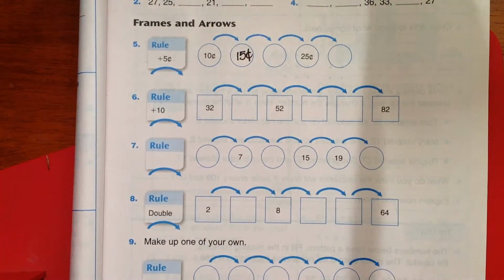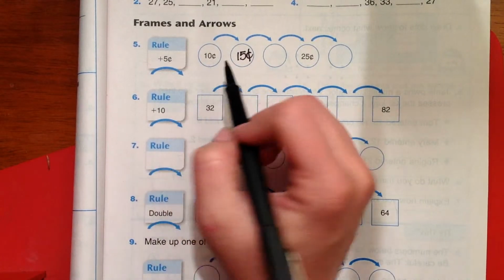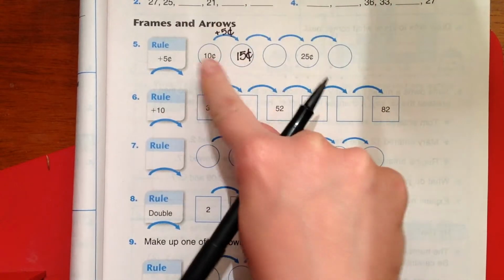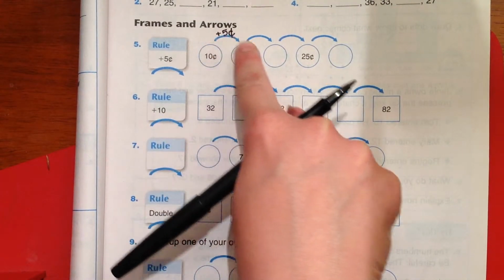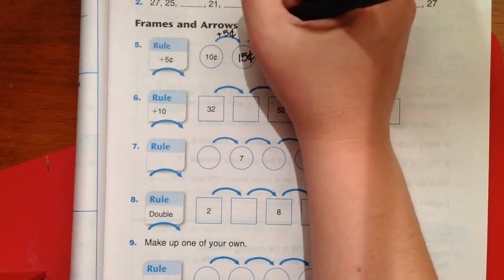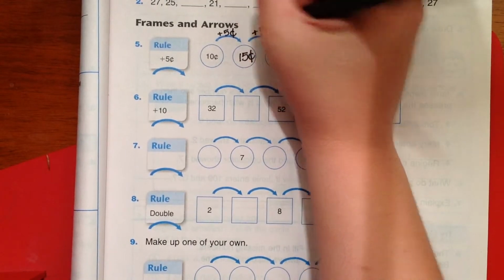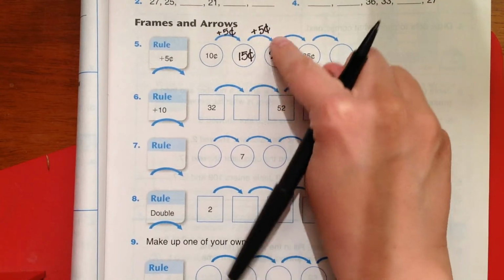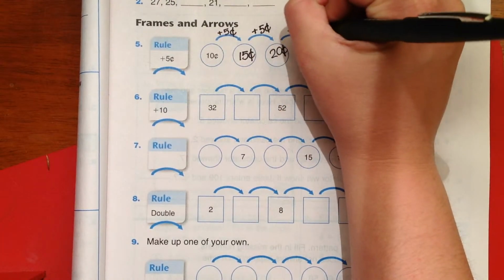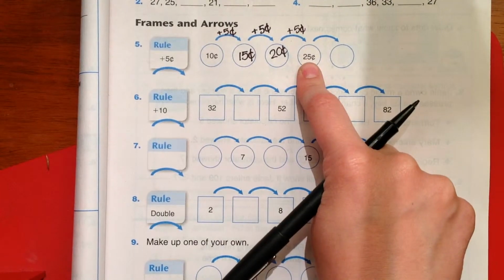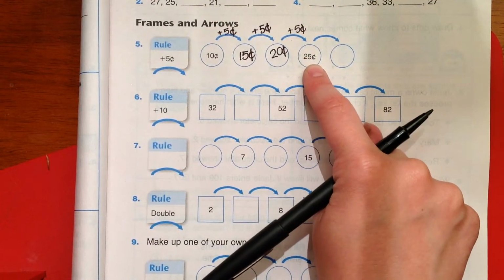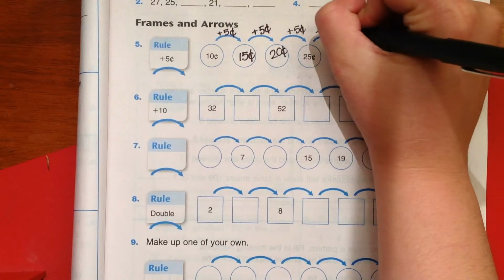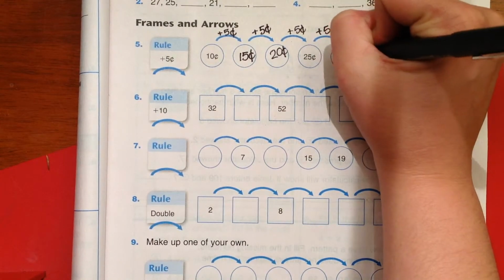If you find that your student is struggling here to follow this rule, I always suggest that they write the rule on the arrow and that they go 10 cents plus 5 cents is 15 cents. 15 cents plus 5 cents is 20 cents. 20 cents plus 5 cents is 25 cents. Here it's like a self-check. Yep, I have the right number. I'm going in the right sequence. Plus 5 cents is 30 cents.